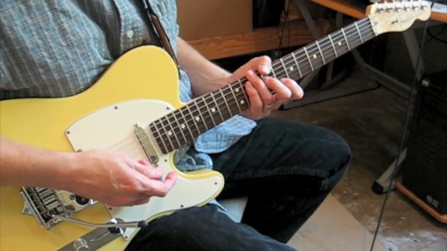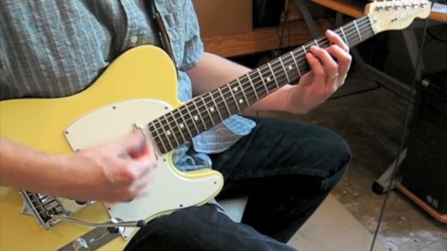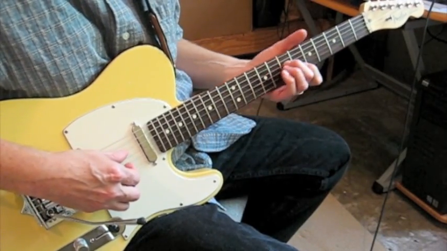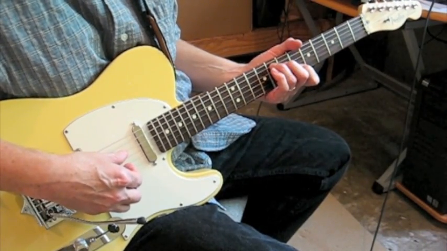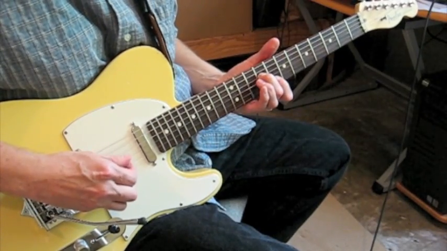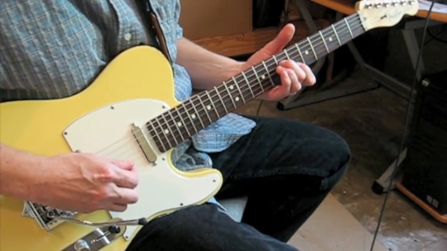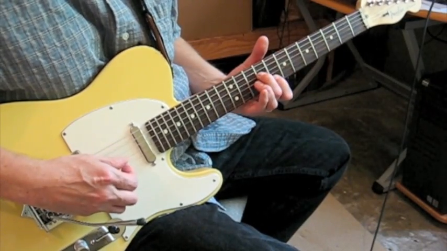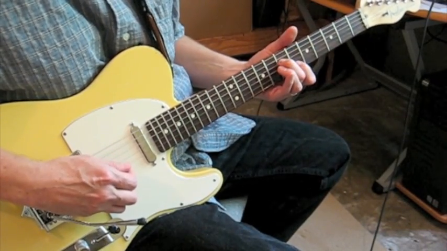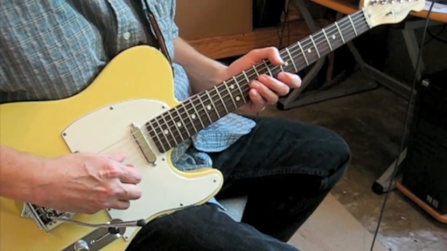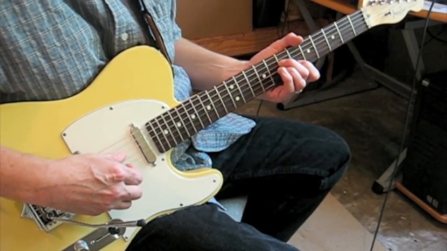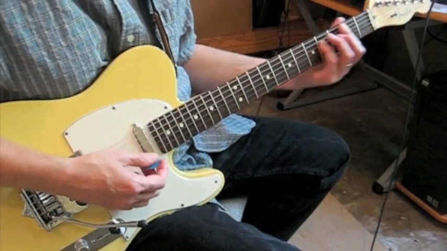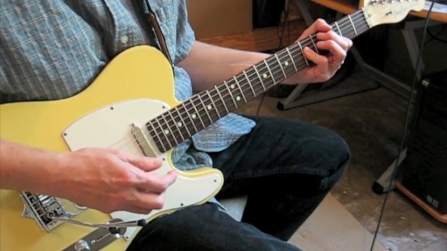Now what was the second chord in our chord progression? It was an F. So he's going to go down a whole step to the F, keeping that movable C shape from a G to an F. So you're on the 9th and 8th frets, going down to the 7th and 6th frets.